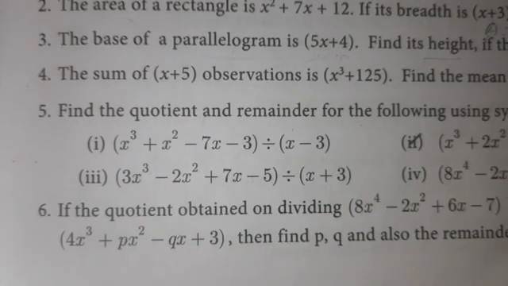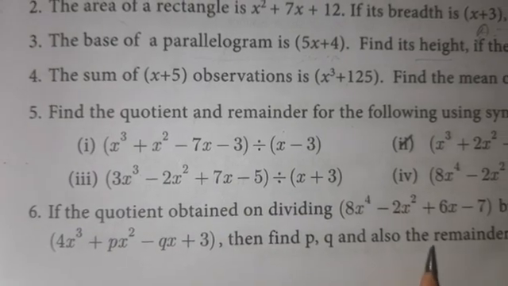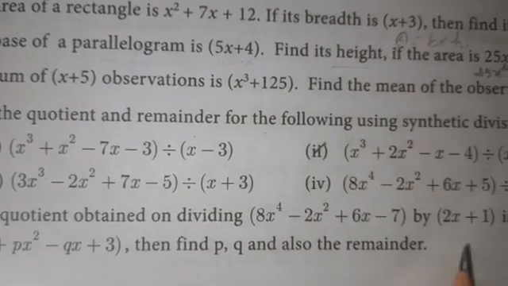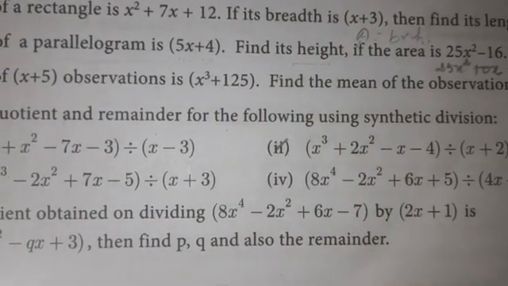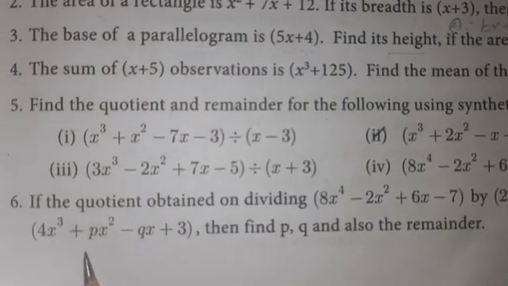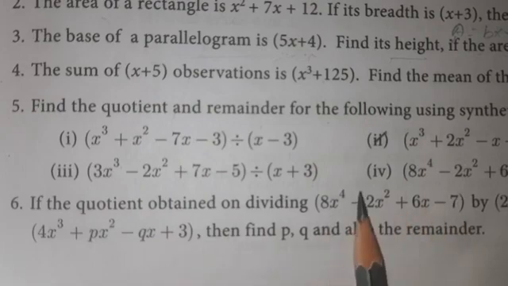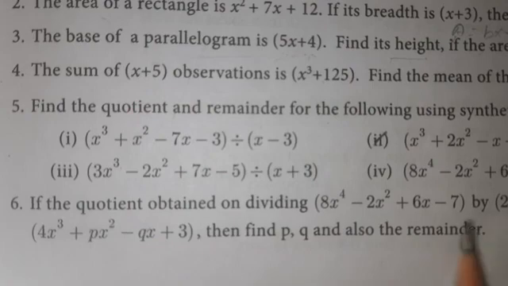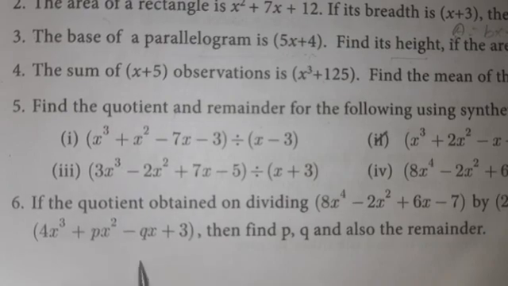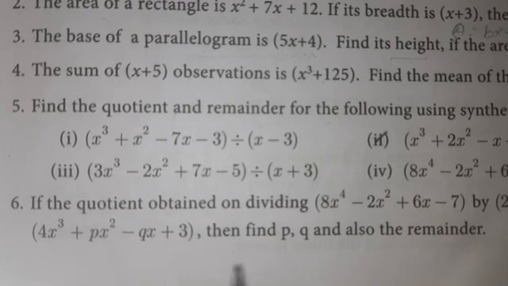Sixth question. If the quotient obtained on dividing 8x power 4 minus 2x square plus 6x minus 7 by 2x plus 1 is 4x cube plus px square minus qx plus 3, then find p, q and also the remainder. Here see this question. This one is given as the dividend. This is the divisor. When you divide, you will get this format they have given. That is the quotient they have given. By using this quotient, find the value of p, q and the remainder.